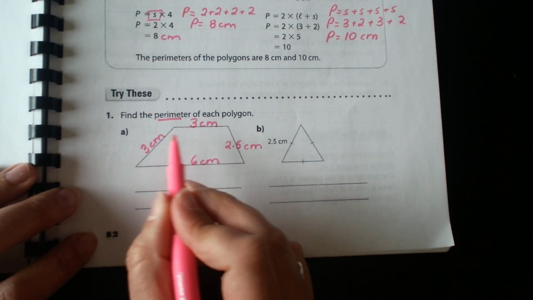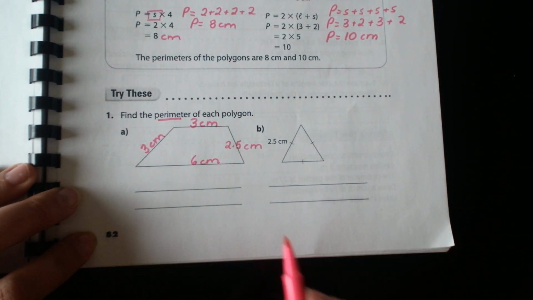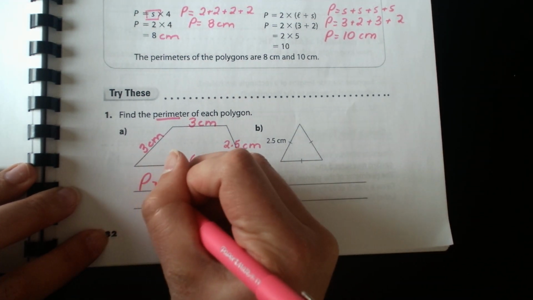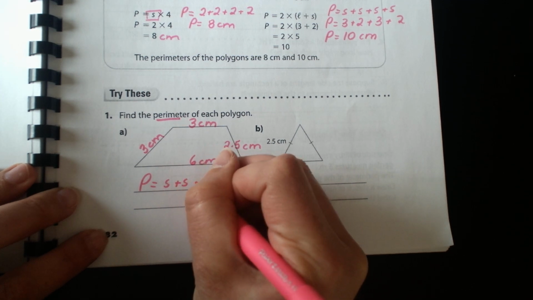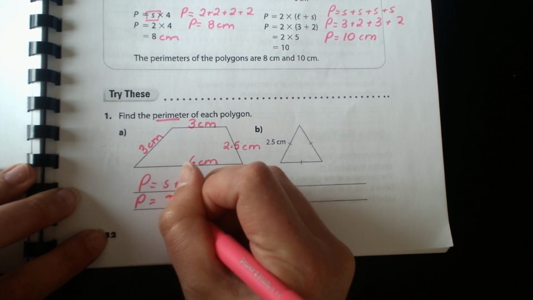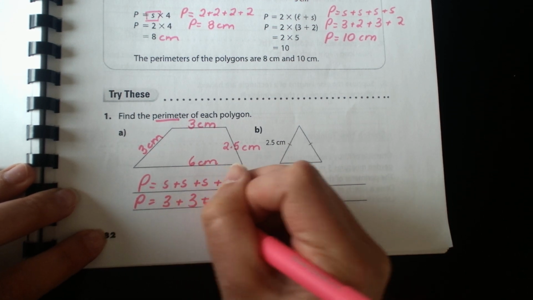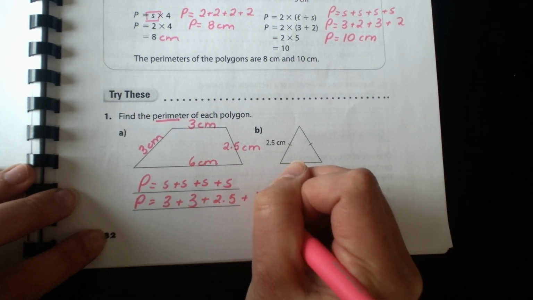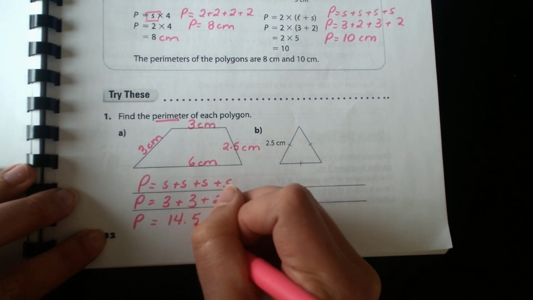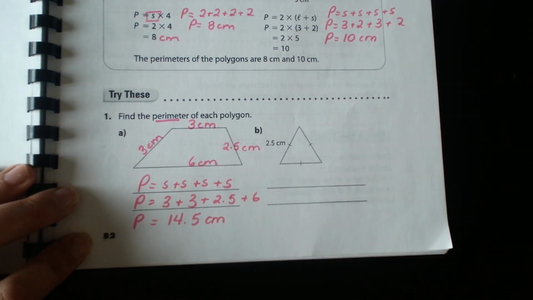The question asked to find the perimeter of each polygon. So I know I have 4 sides, and I will simply add up the side lengths to see the distance all the way around. So perimeter equals side plus side plus side plus side. And I will add them all up. And therefore my perimeter equals 14.5 centimeters.